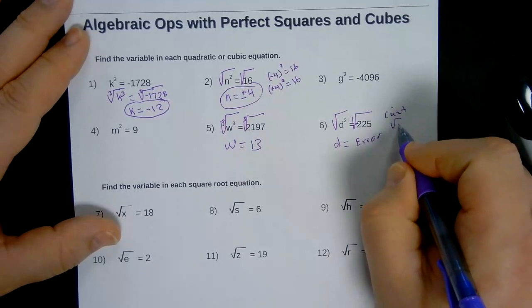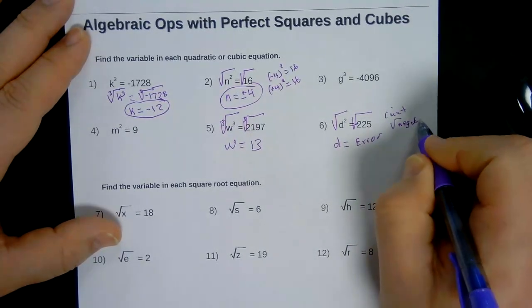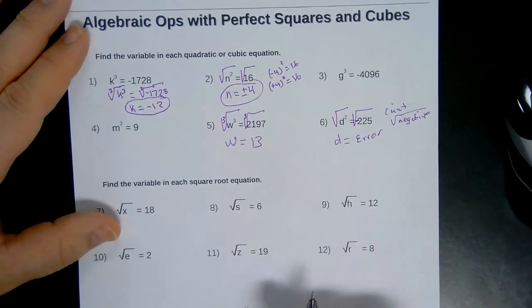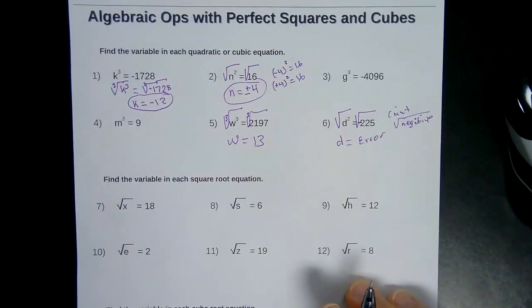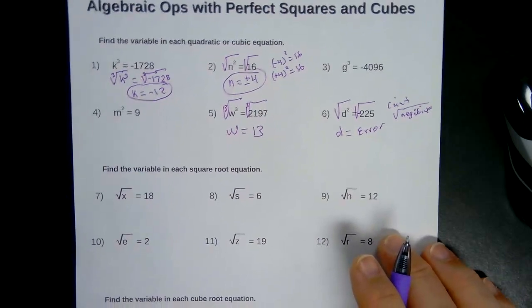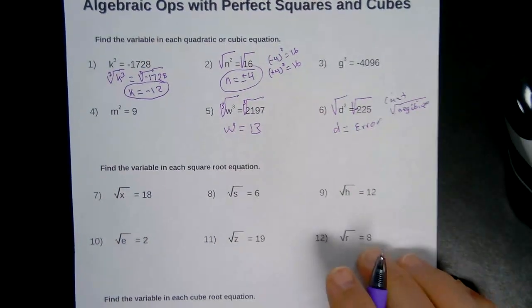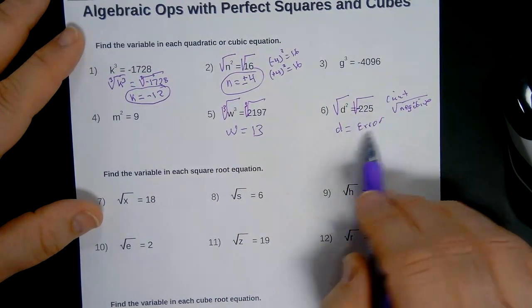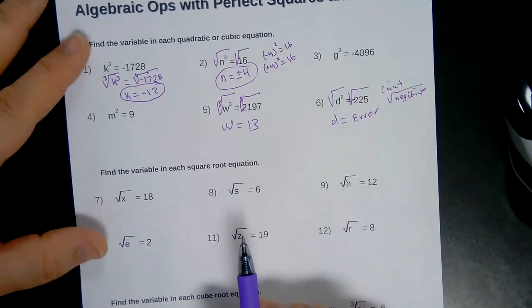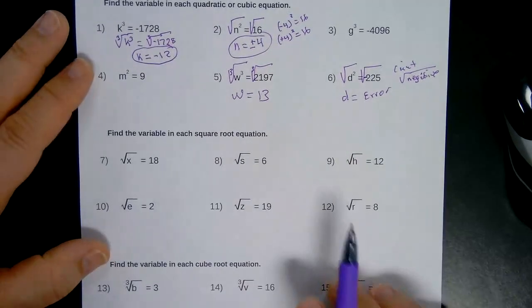Can't do square root of a negative, at least not yet in your mathematical career. You'll find out later on that we'll do that using what's called the i symbol, or imaginary number, but don't even worry about that for right now. Just remember, you can never square root a negative answer because you'll get an error in your calculator. Those can't exist. Alright, number 7.